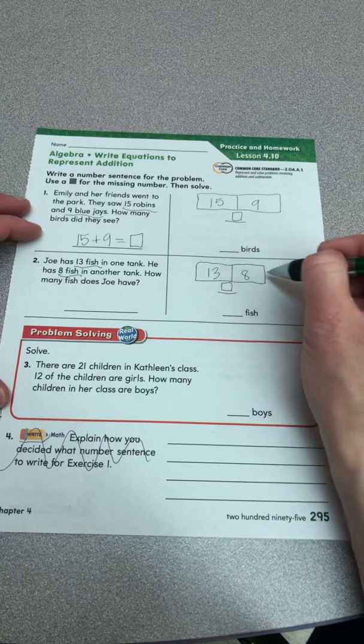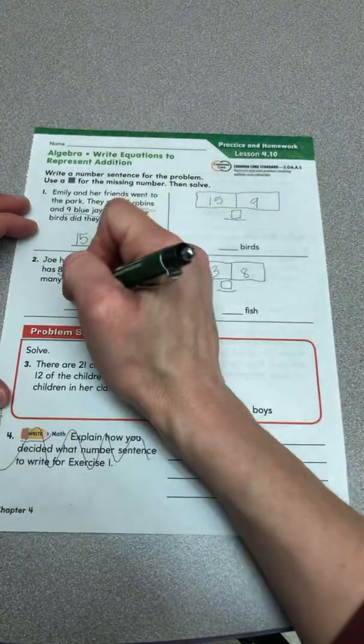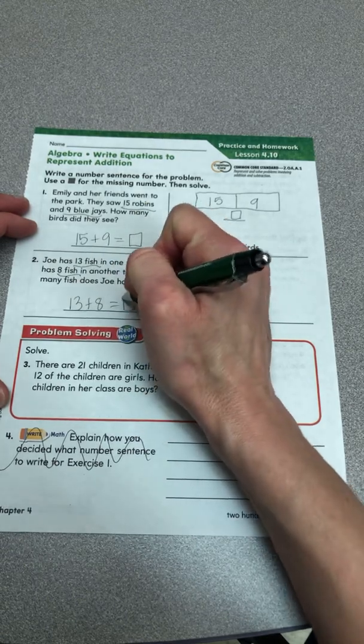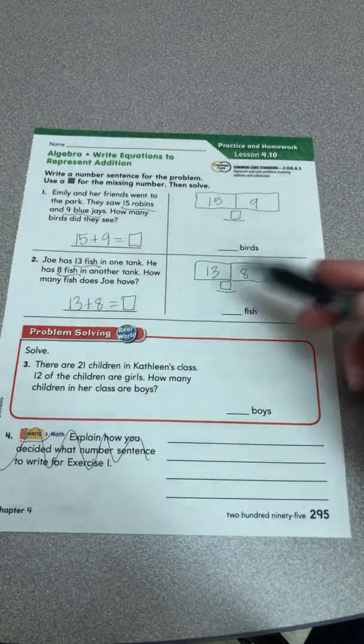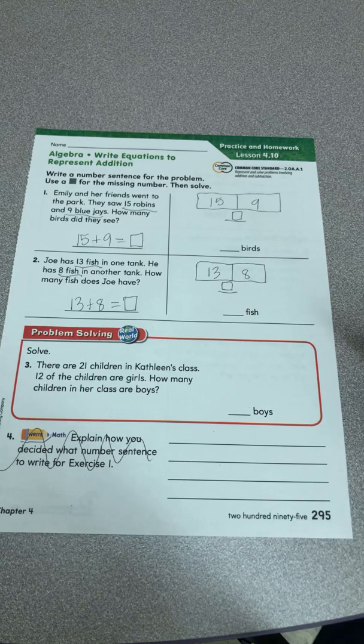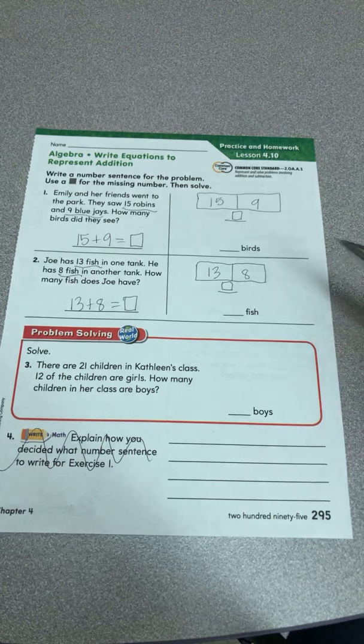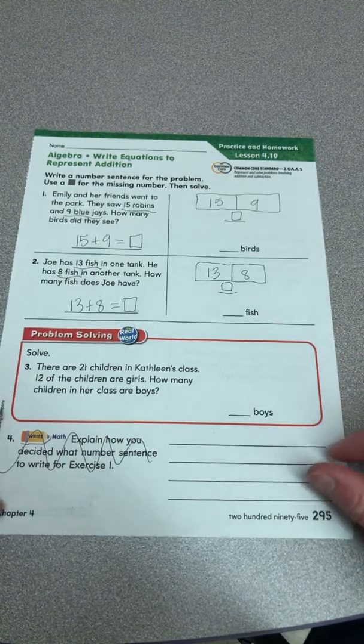So when we have both of our bars filled in, we know it's an addition sentence, and we'll just cover up our answer or our missing number with an empty box. So pause the video, solve the addition sentence, and write your answer on the line. Press play when you're ready to start again.